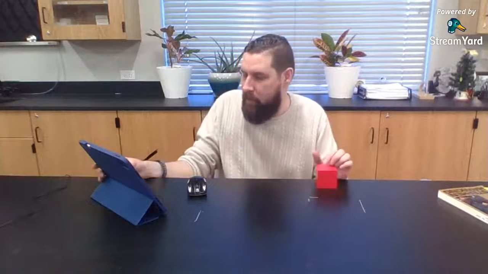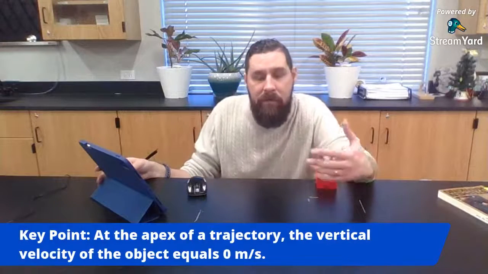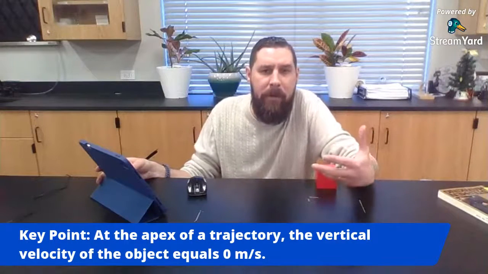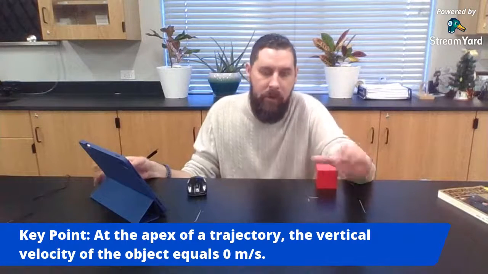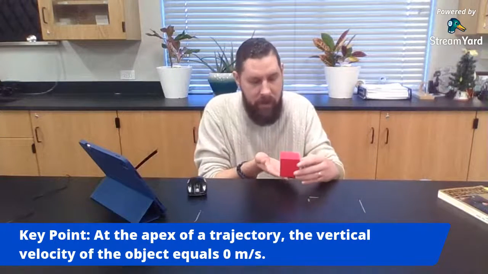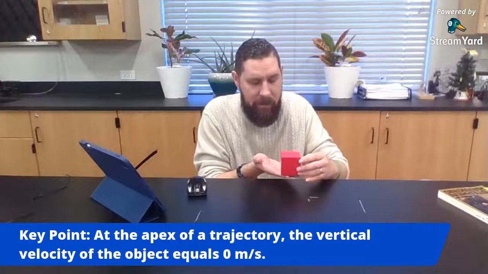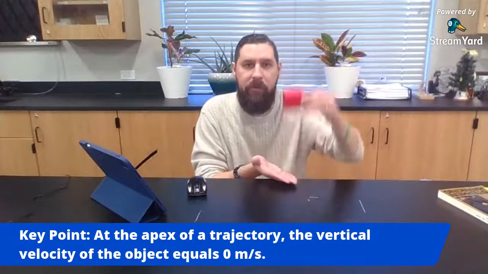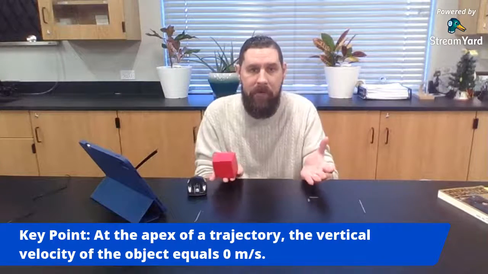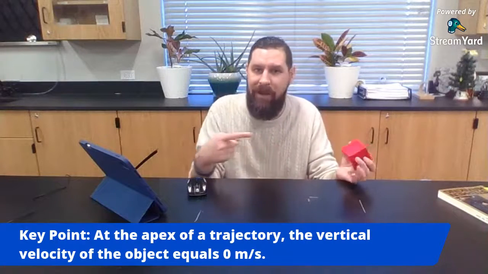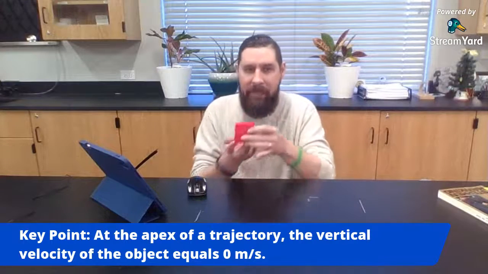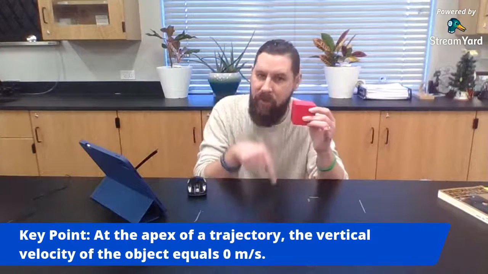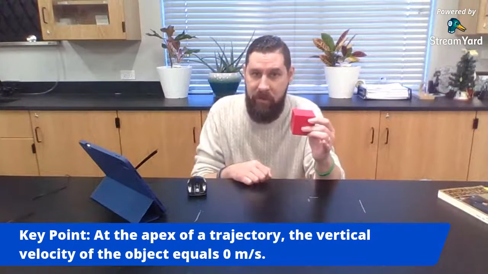So a couple of key points in this. First off, at the apex of a trajectory, the vertical velocity of the object always equals 0. And this doesn't matter whether it's thrown directly upwards or if I toss this off to the side and it also has a component in that x direction. At that apex, the vertical velocity is going to be 0.